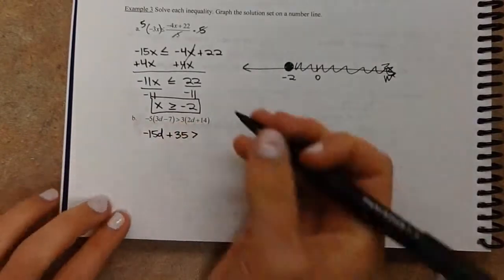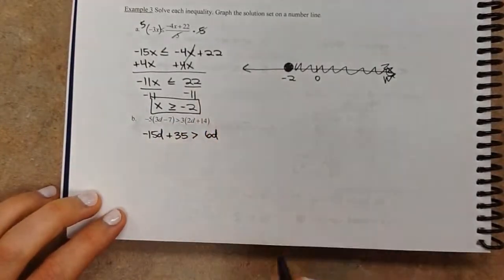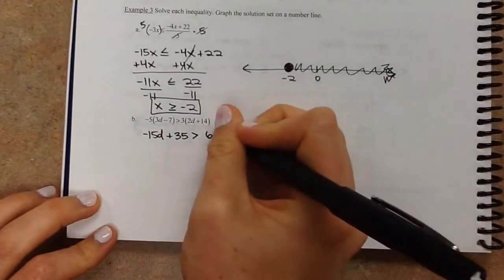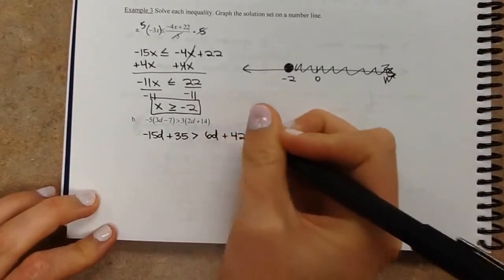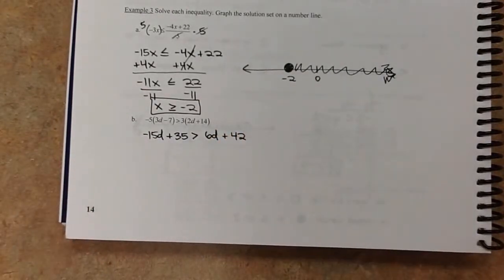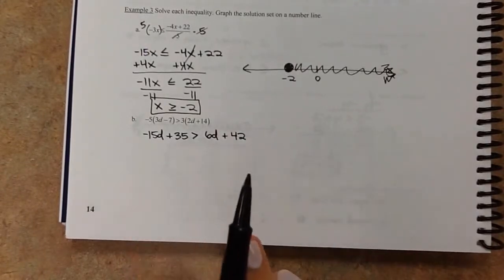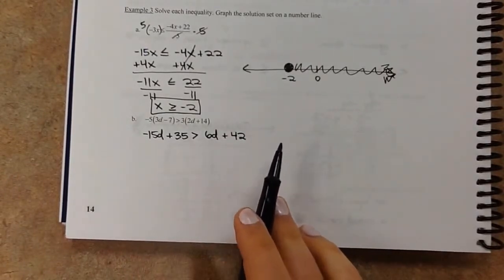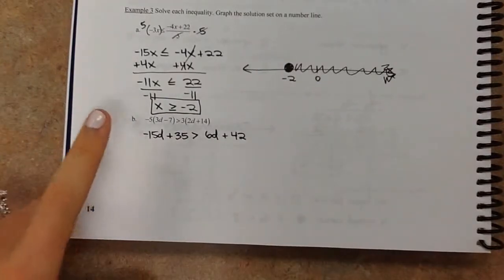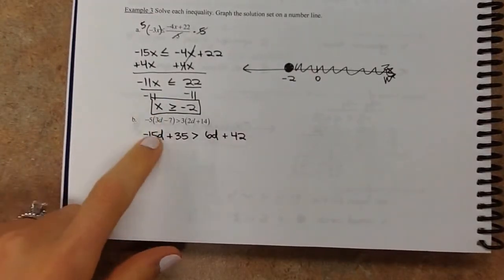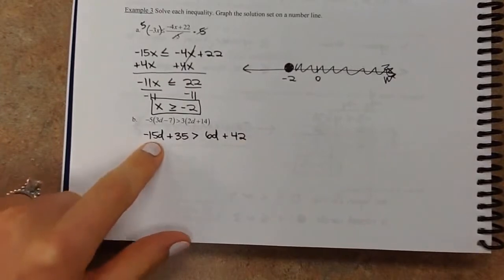Distribute the 3. 3 times 2d is 6d. And then 3 times positive 14 is positive 42. Okay, so next comes the addition and subtraction. Remember, I want to try to get the variables on one side and then the numbers on one side. I'm going to do this kind of all in one step. It's easier for my inequalities just to get the variable on the left, so I'm going to do that.